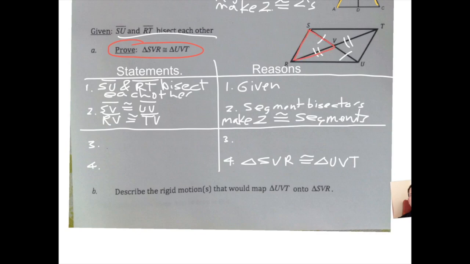SVR is one of the triangles. I'm trying to prove that that's the same as triangle UVT, this red one here. So why are the red triangles congruent? Well, I've got two sides matching up and another two sides matching up. I just need one more piece that can help me finish off one of my congruent triangle theorems.